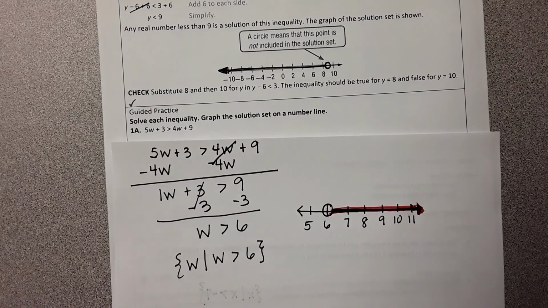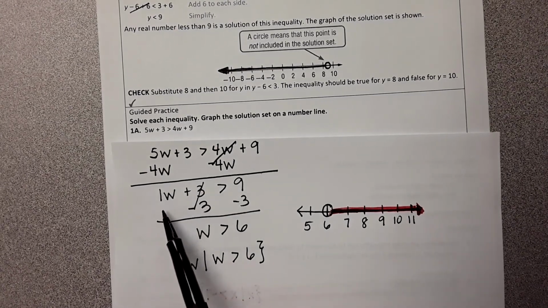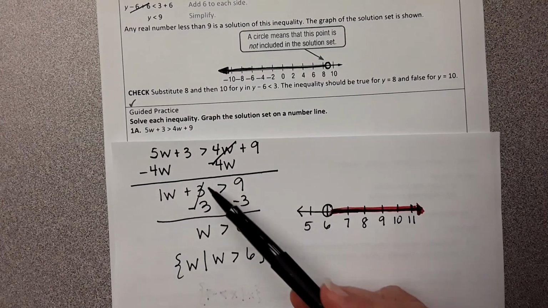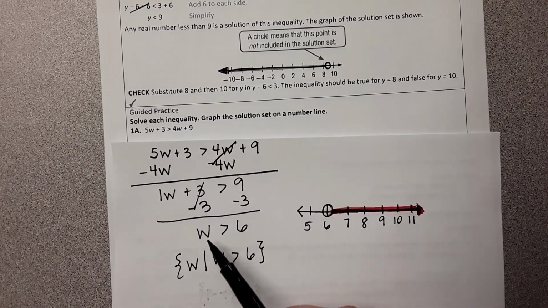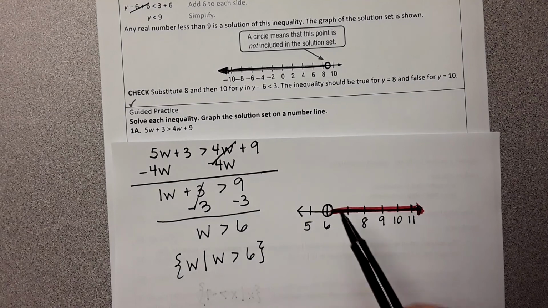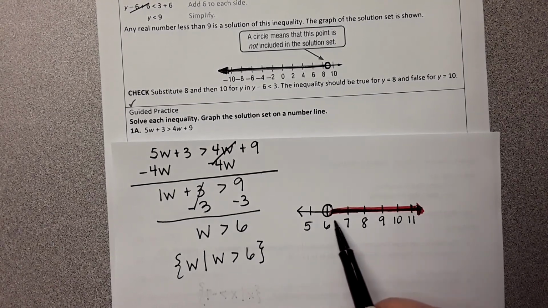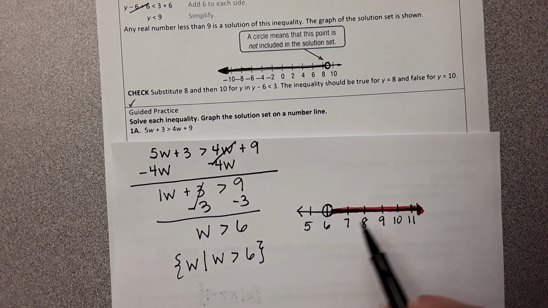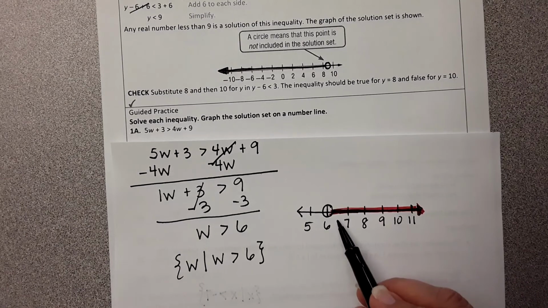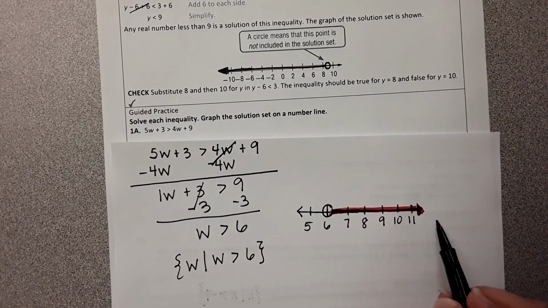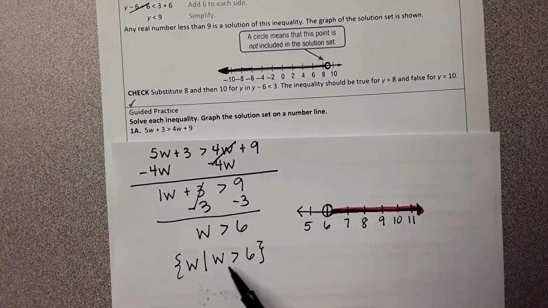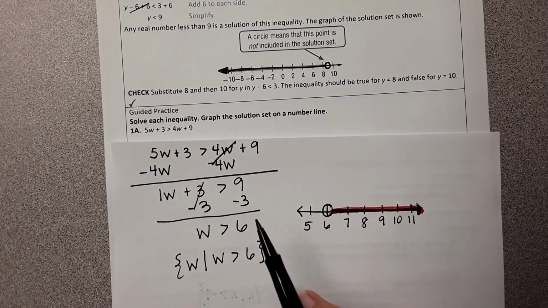Okay, so again, I solved it just like a normal equation. You don't have to put that 1 there if you don't want to. I subtracted 3. This means all numbers greater than 6, but not including 6. That's why there's an open circle around 6. And I shaded away from 6. I mean, you would shade away from 6 anyways, but I shaded towards the numbers that are bigger than 6 because I want all numbers that are greater than 6. That's what would make this true.